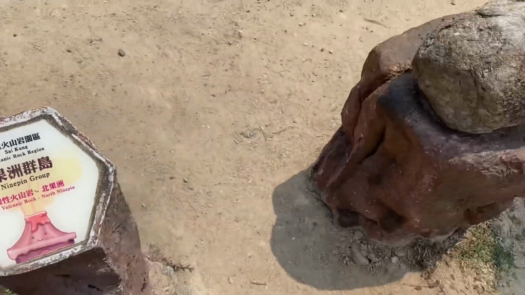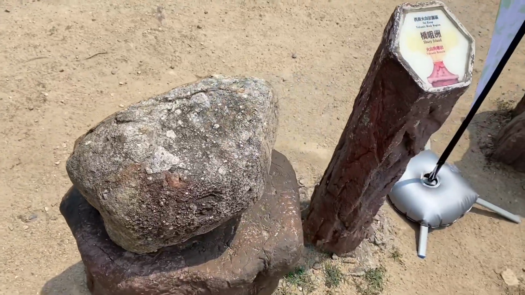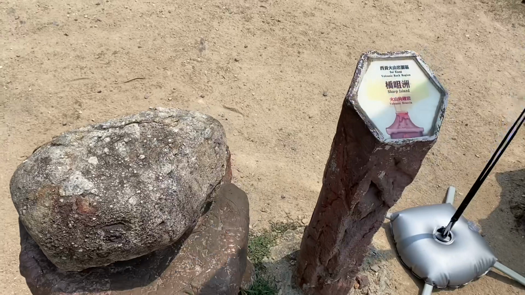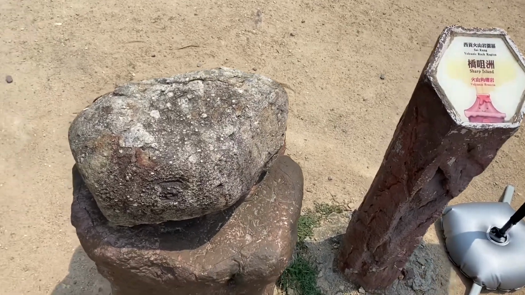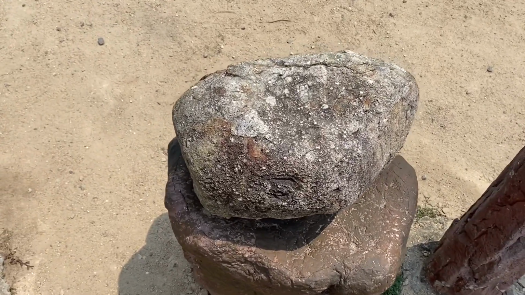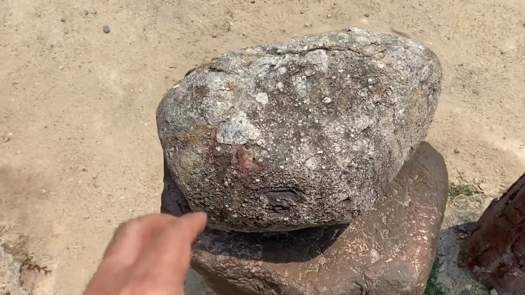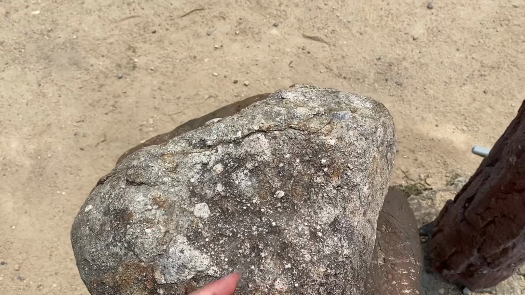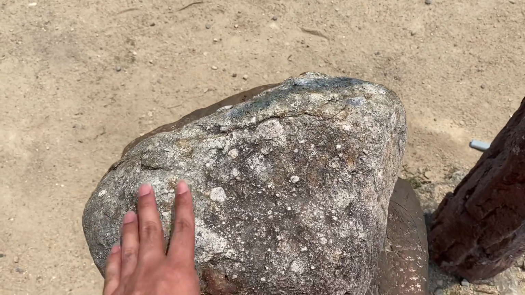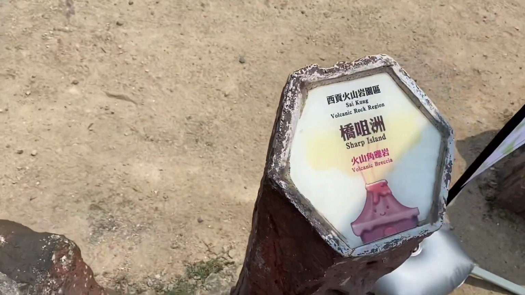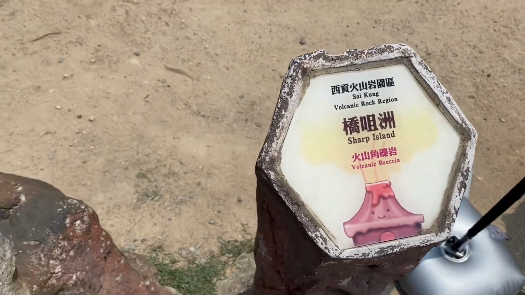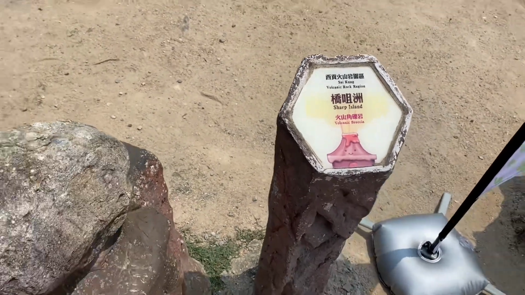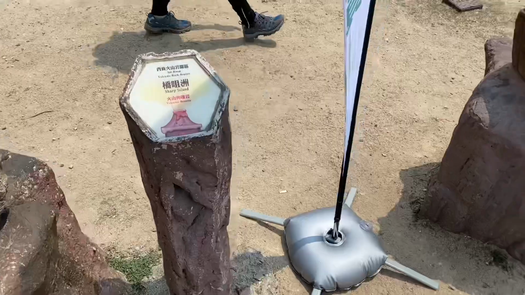And then volcanic breccia. You can find there are some rocks inside, larger grains inside, which is quite different because it exhibits some sedimentary pattern. Breccia, you can see breccia, which in Sharp Island can be illustrated as an example.